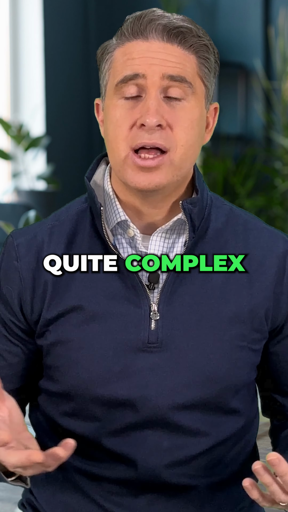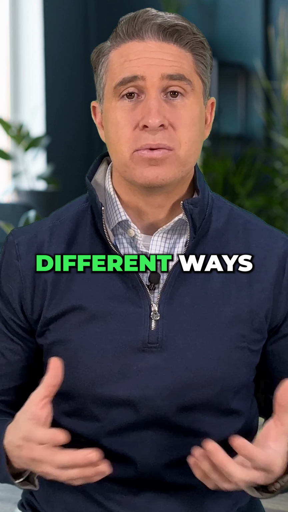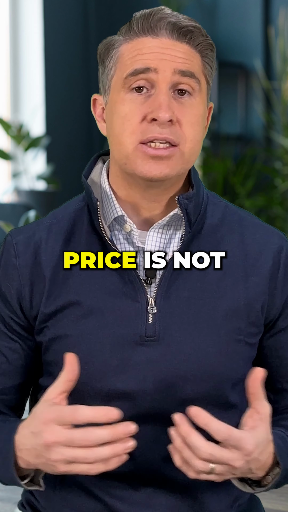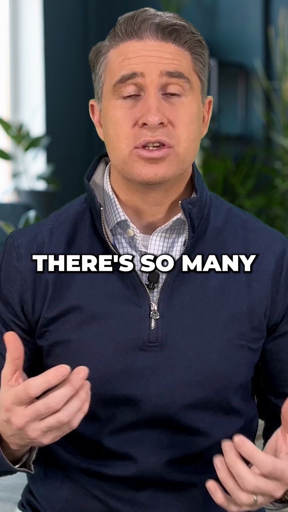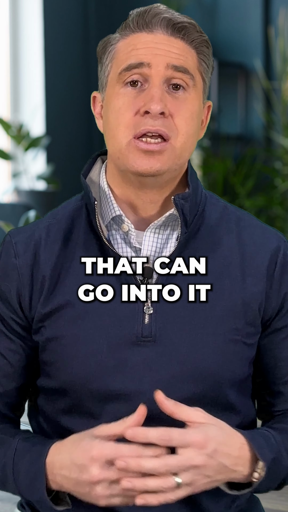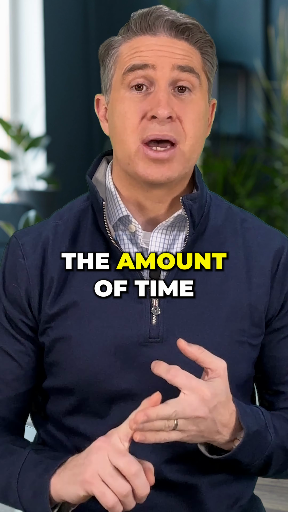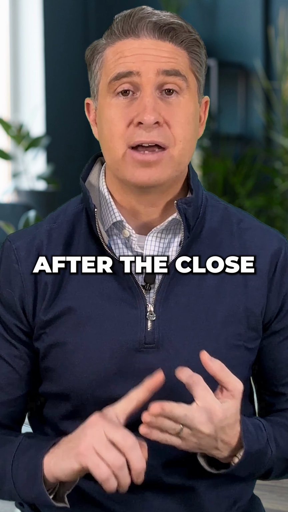Offers can get quite complex because really there's an infinite number of different ways that you could do deals. So just the pure purchase price is not really the biggest factor. There's so many other things that can go into it. There's going to be the seller financing terms. There might be the non-competes. There might be the amount of time that they want you to work for them after the close.